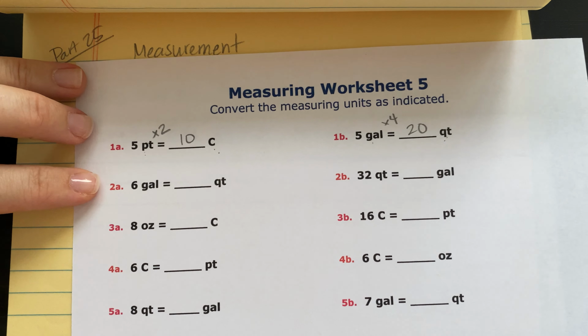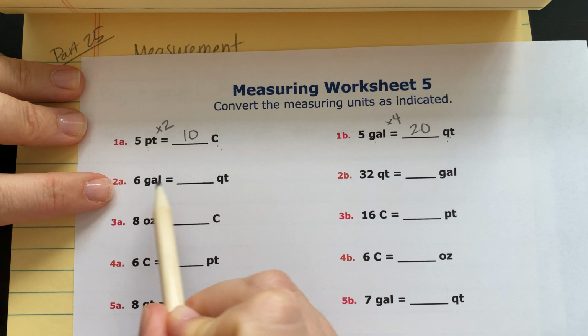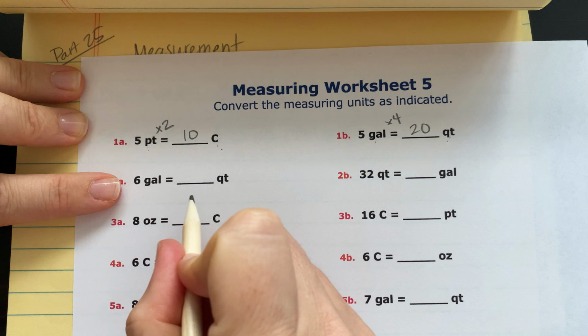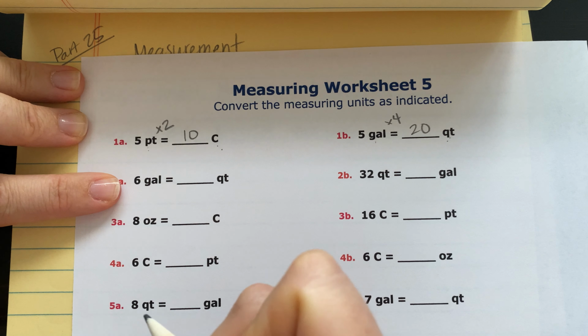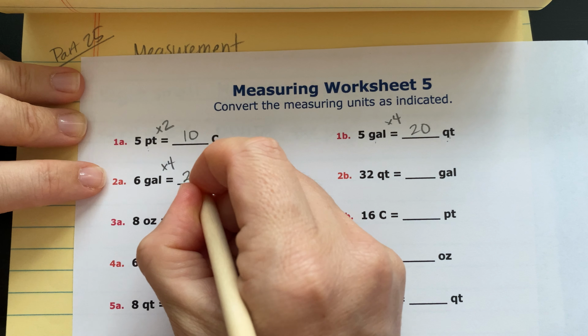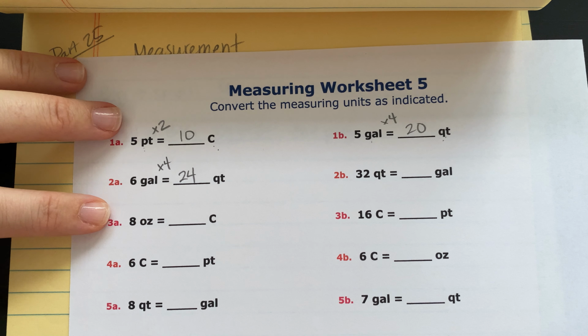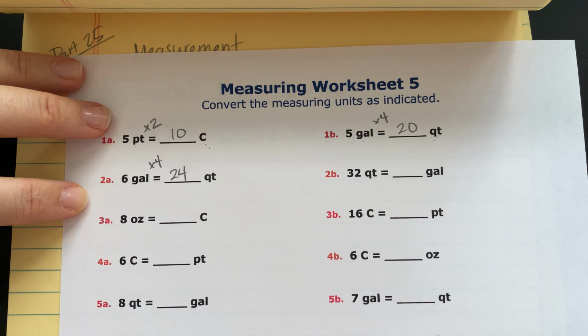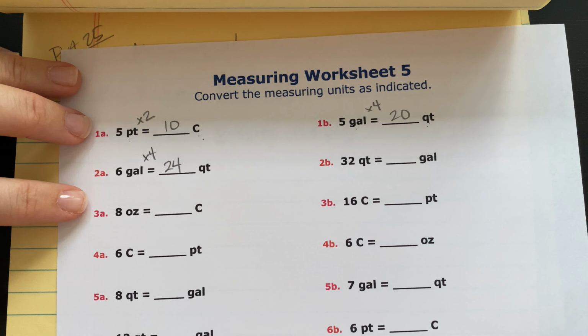Next one, gallons to quarts. Again, big to small, multiply all. How many quarts in a gallon? We just did that. That was 4. So times 4. So this would be 24. Okay. All right, now let's do some small to big, divide the pig.